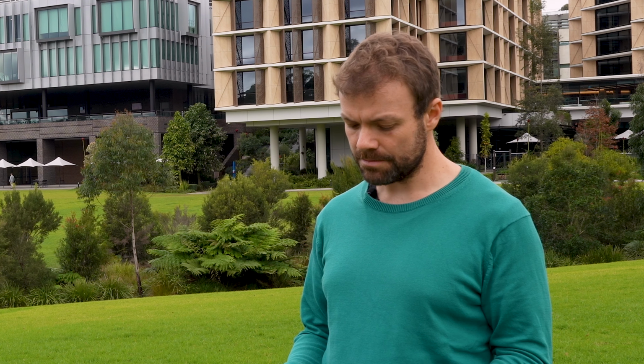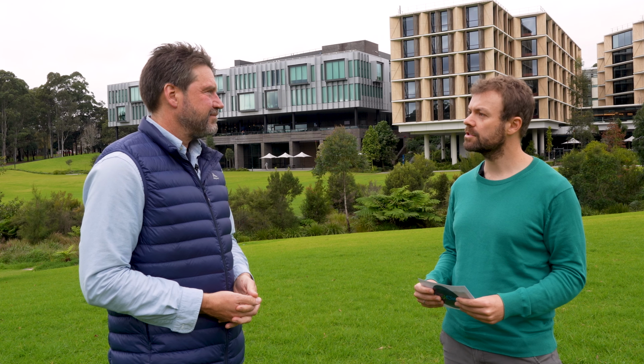Can you give us an example of how you applied conservation genetics in practice? Yeah, sure. So there's a number of threatened species that I've been working on. These include the grey nurse shark, which is critically endangered off the east coast of Australia.